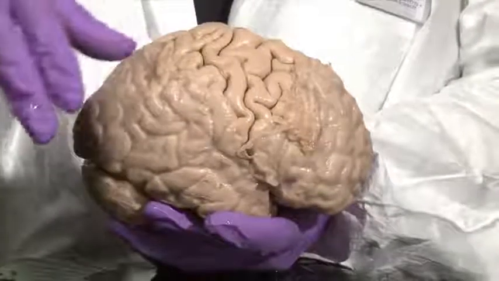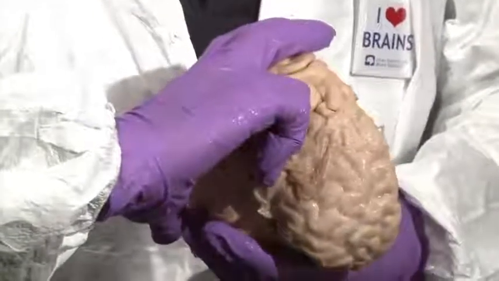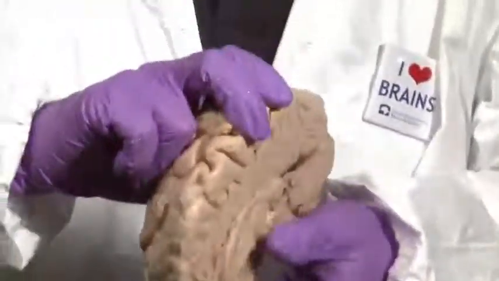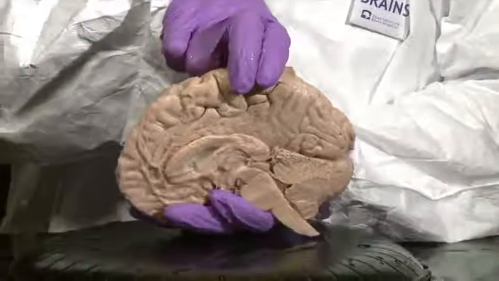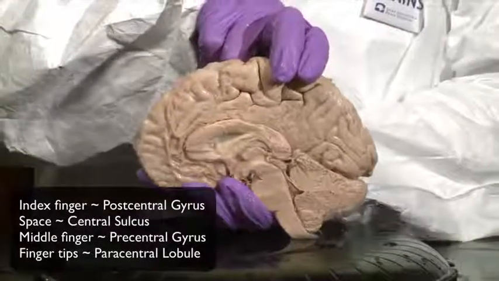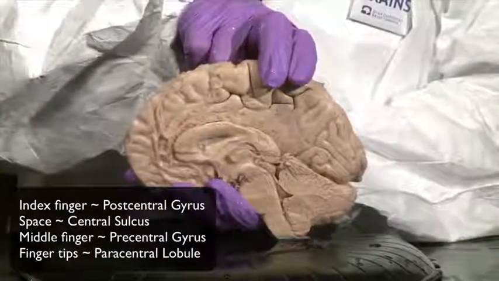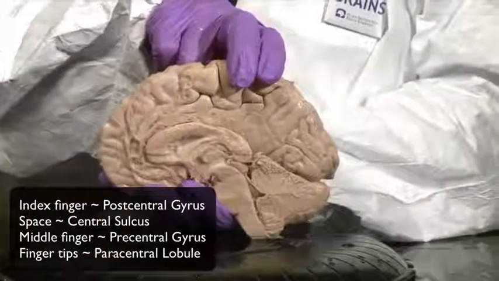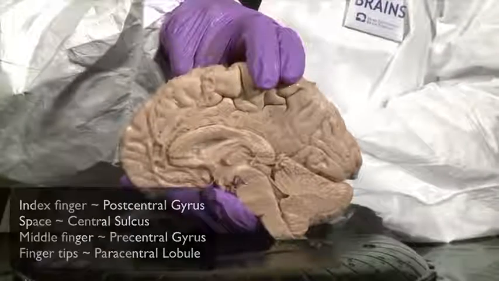Now what I want to do is reverse my approach to the central sulcus and let my fingertips wrap along the dorsal surface of the brain such that my fingertips come together in the part of the brain called the paracentral lobule. So now imagine that my 2 fingers are fused together. That's the relation of the pre and the postcentral gyri to the paracentral lobule.